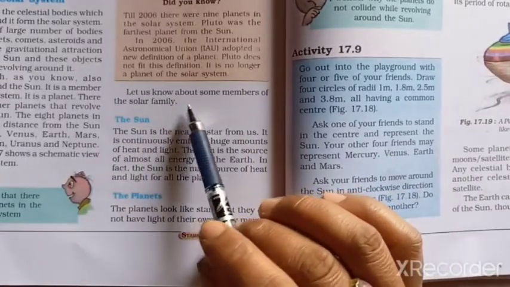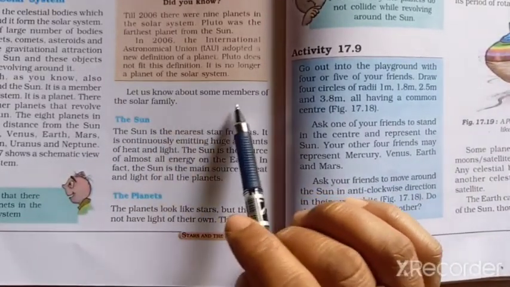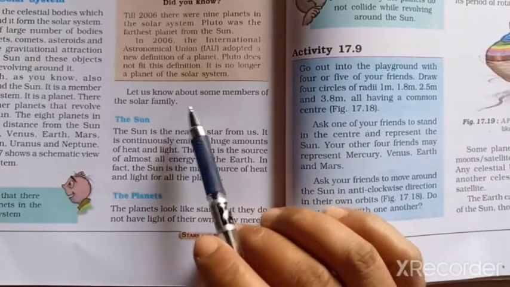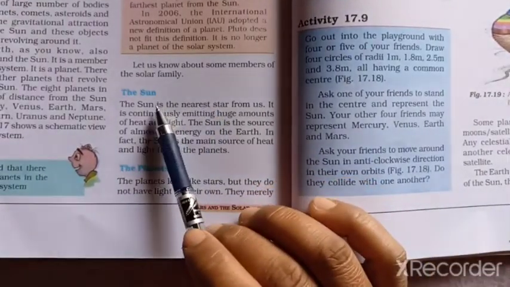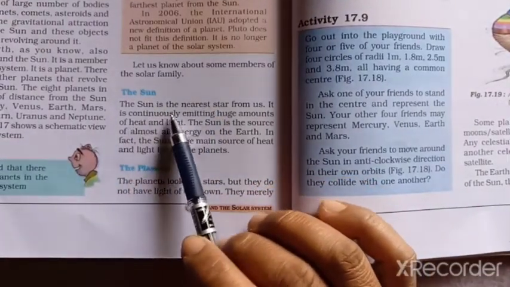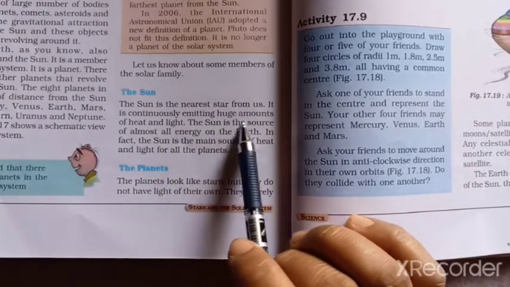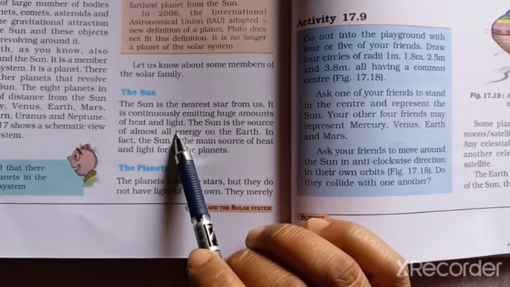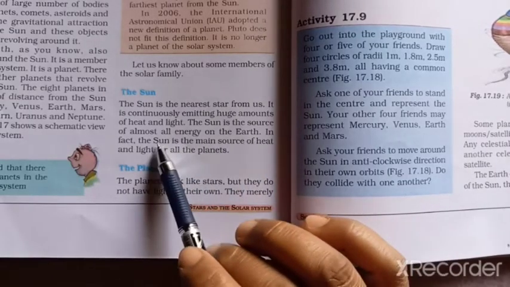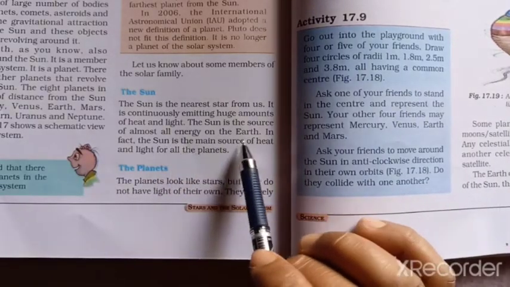So let us know about some members of the solar family. The Sun is the nearest star from Earth. It is continuously emitting huge amounts of heat and light, and the Sun is the source of almost all energy on the Earth.